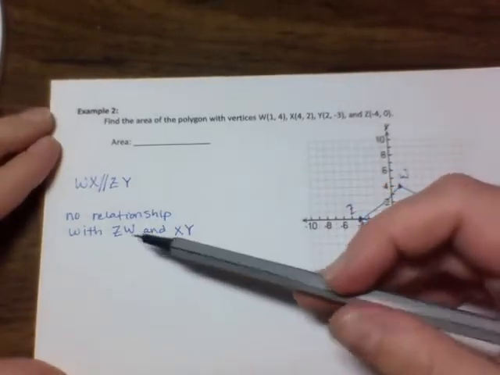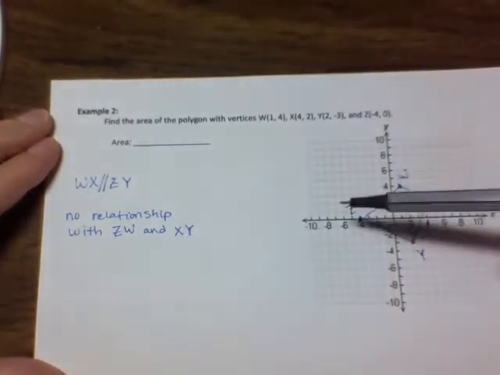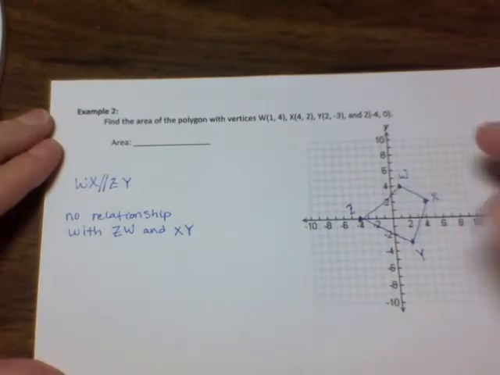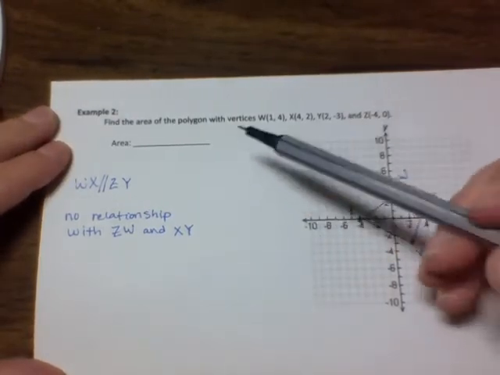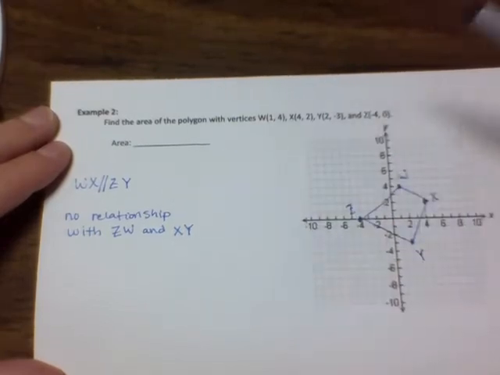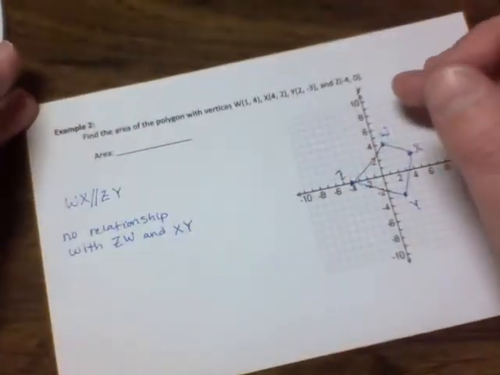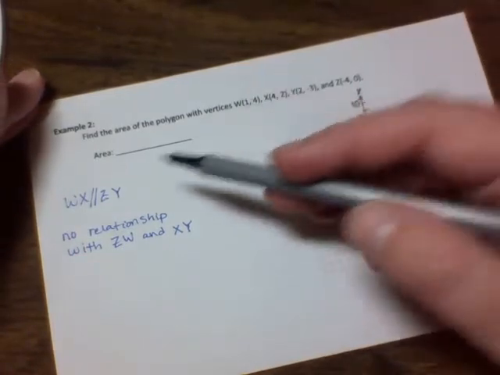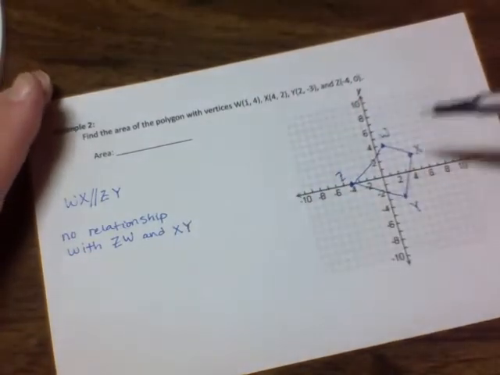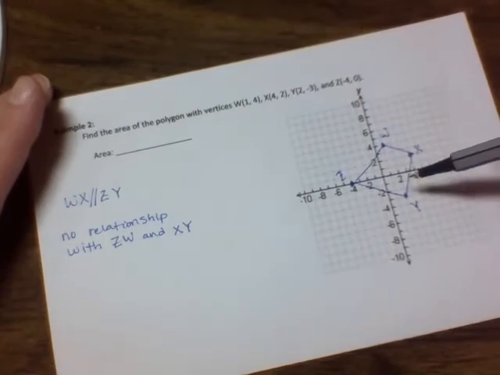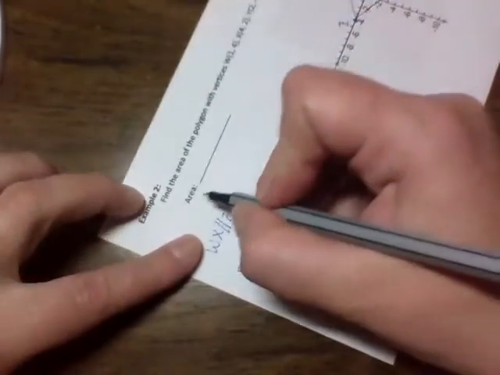So we just need to double check that the other piece has no relationship at all, and therefore we can say it's a trapezoid. So one set of opposite parallel sides is our definition we're working with. Once we determine that it's a trapezoid, we can go ahead and find each of the pieces to find its area. So notice that we are trying to not just classify it, but find its area.